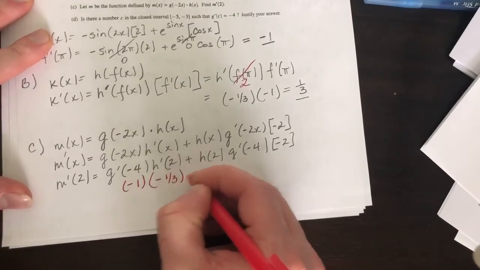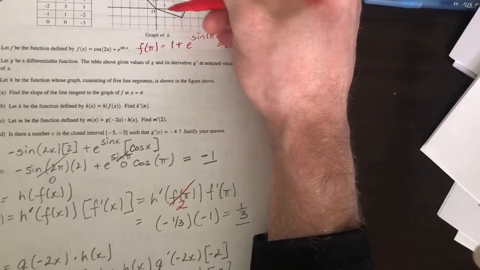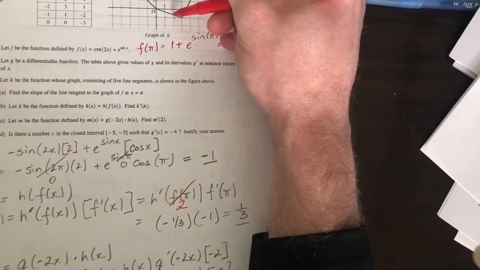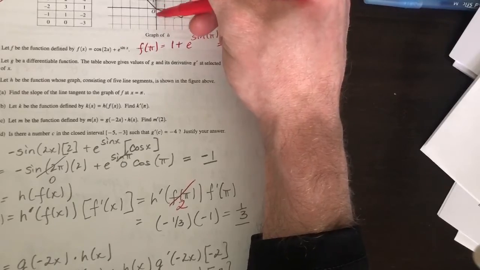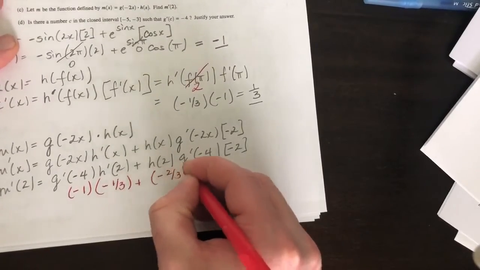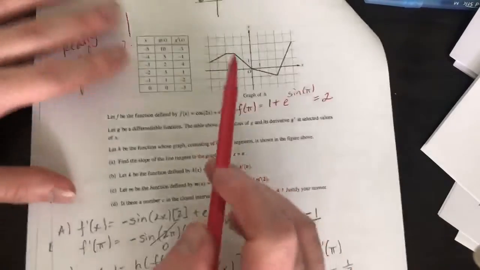Found that from the graph. h of 2 is the y value. So this is going to be negative 2/3 because the slope's going to be down 1/3. Okay, g prime of negative 4 is negative 1.